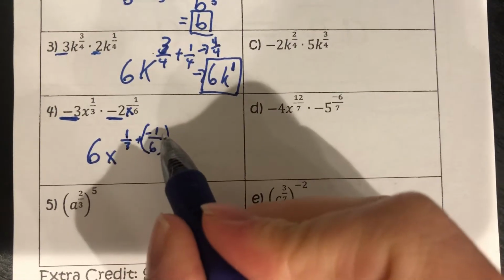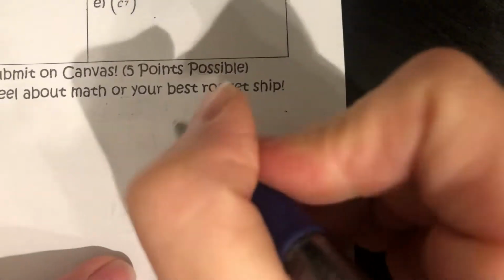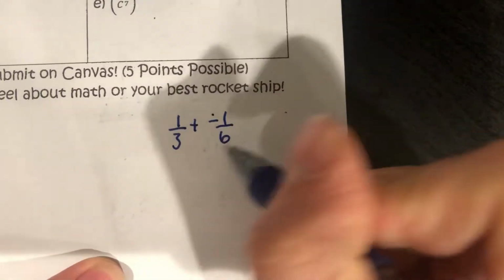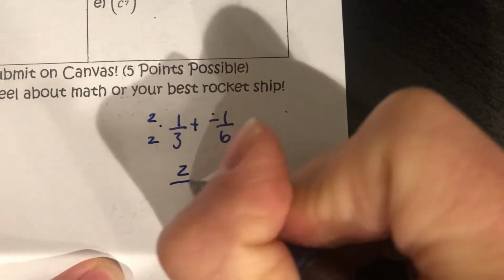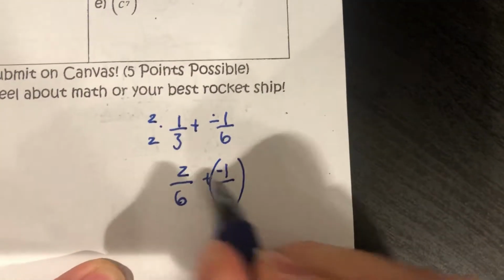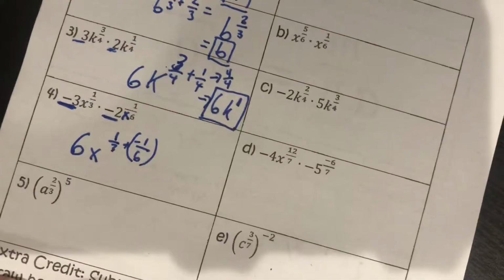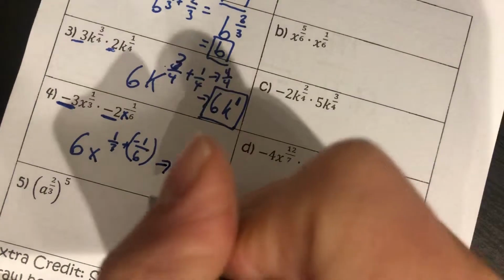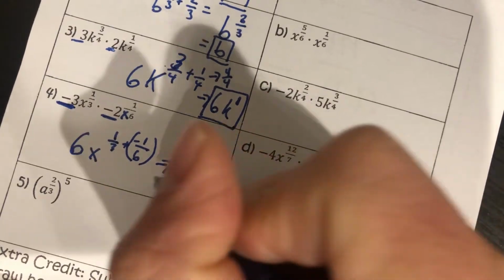Right, 1/3 plus -1/6. I'm going to do it a little bit on the side. So 1/3 plus -1/6. I can't add them because they don't have the same denominator. I can multiply this by 2/2. Means I have 2/6 plus -1/6. So 2 minus 1 is going to give me 1/6. So the exponent on top here will be 1/6: 6x to the 1/6. Or as you learn how to write it now, 6 times the 6th root of x.